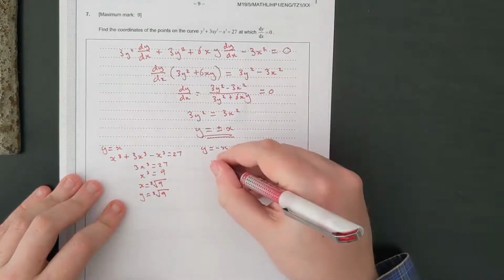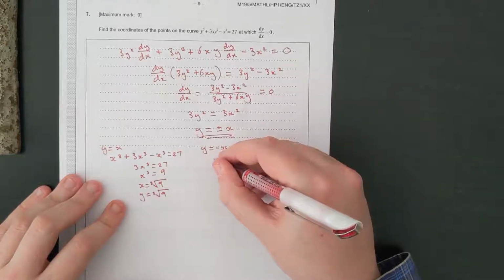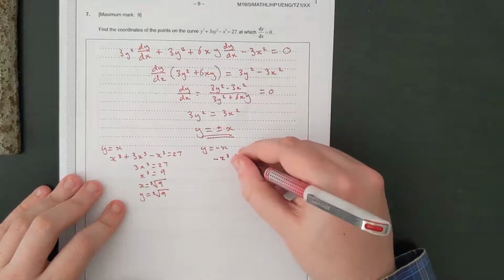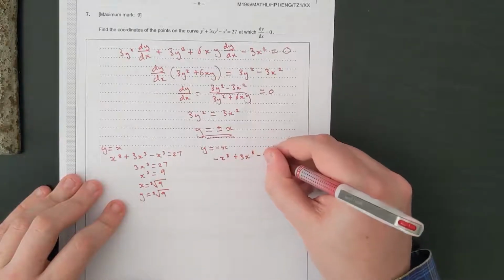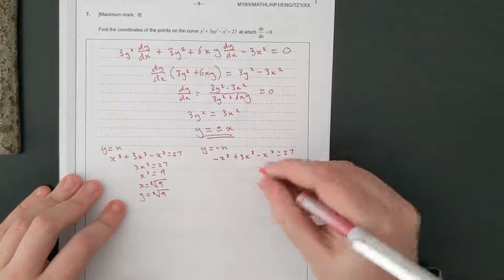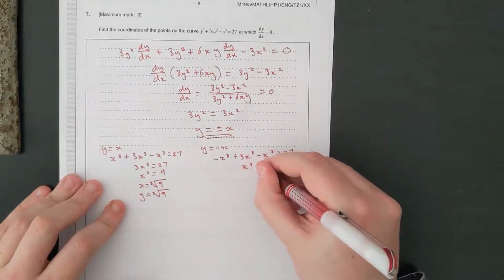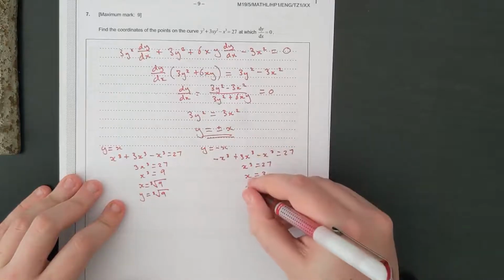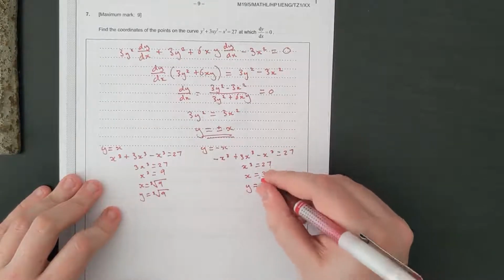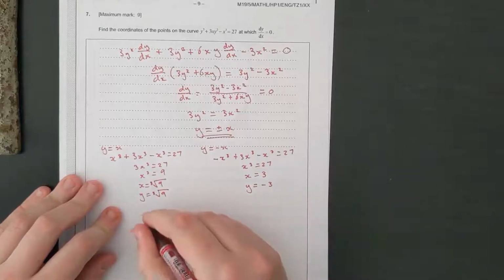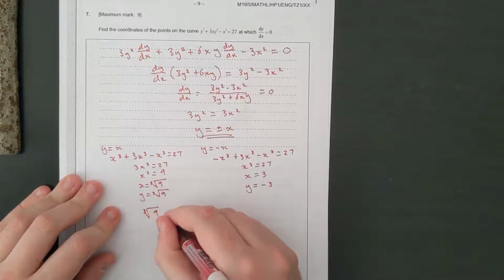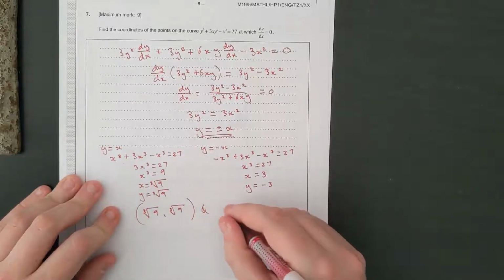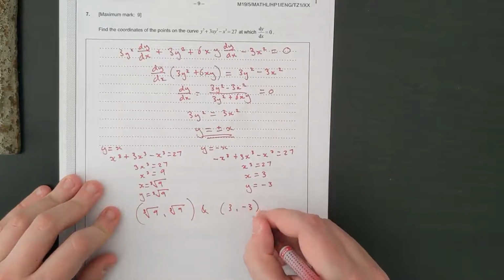When y is minus x, I have minus x all cubed, which is minus x cubed, and then plus 3x times minus x squared, which is plus 3x cubed, minus x cubed equals 27. So I have x cubed equals 27, so x is equal to 3. And because y is minus x, that gives me y is minus 3. And so my 2 sets of coordinates are cube root 9, cube root 9, and 3, minus 3.